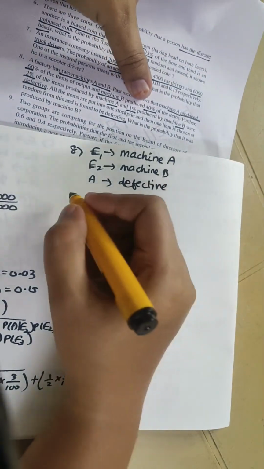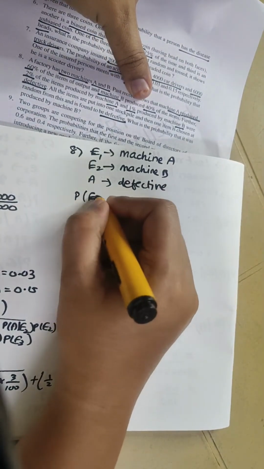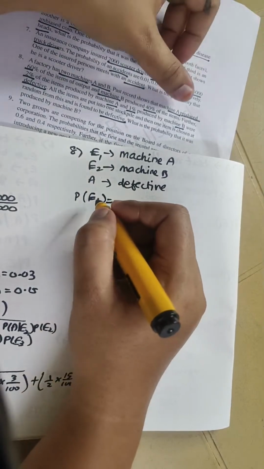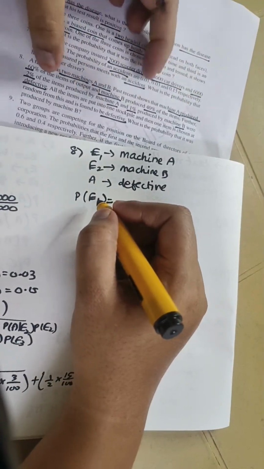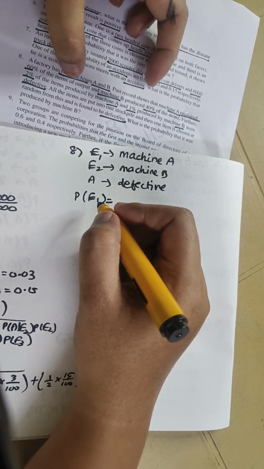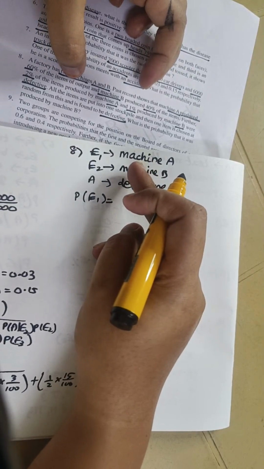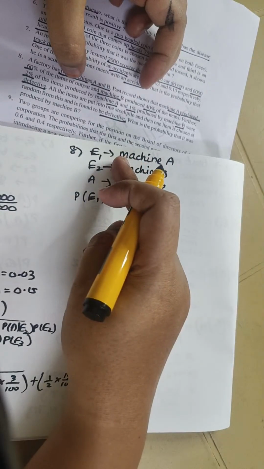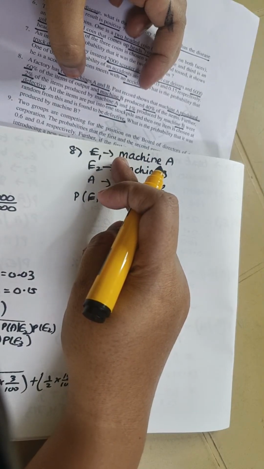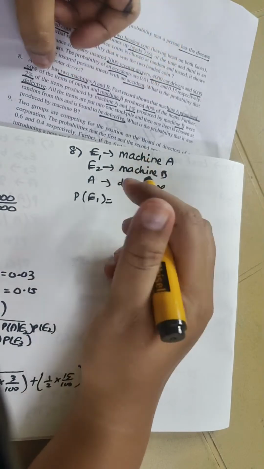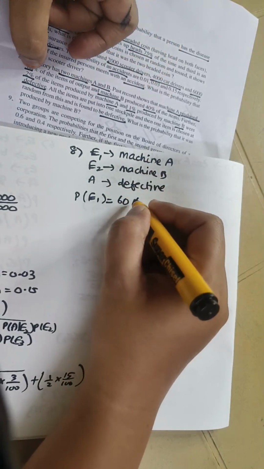Okay. And now to find the probability of E1, what they have given, machine A produced 60% of the items. Since our event is choosing the item produced by machine A, so it is 60%.